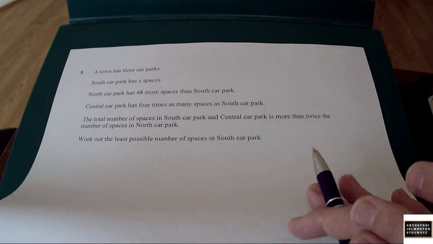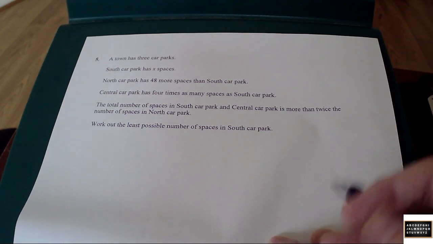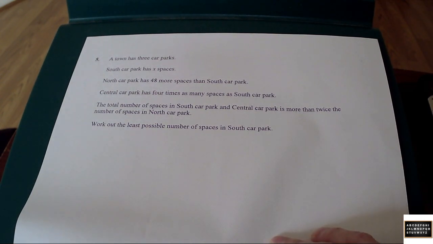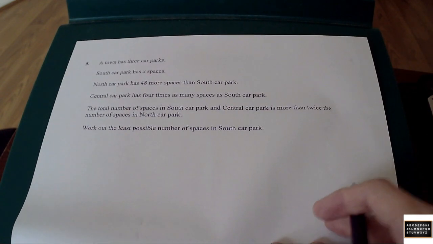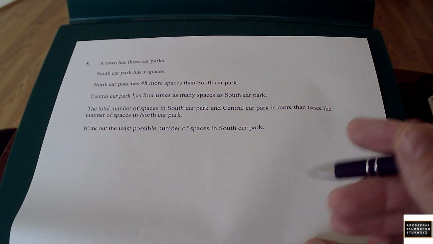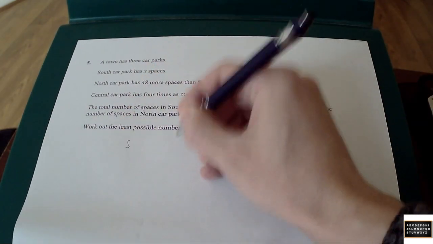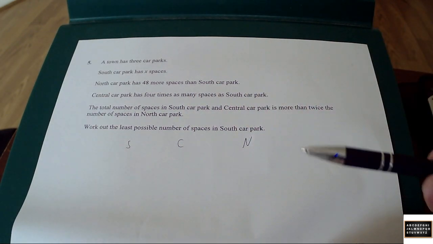Question 5 is a formation of equation question. So it's talking about these 3 car parks. It's really about just taking your time on these sorts of questions, just taking your time and making sure that you are identifying the 3 car parks carefully. So I'm going to use S, C and N for south, central and north.